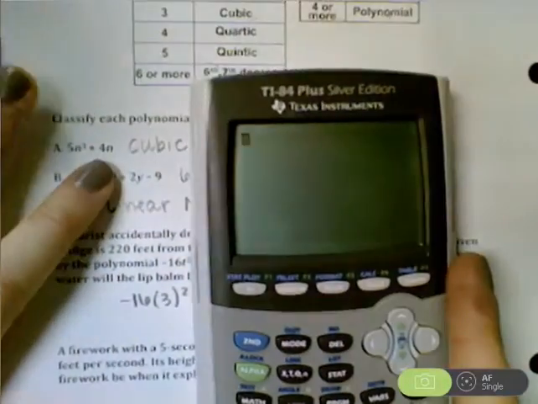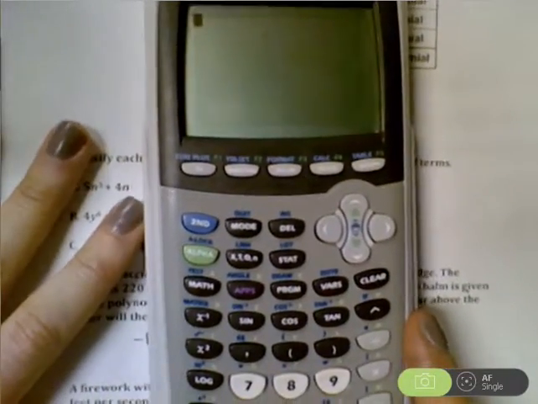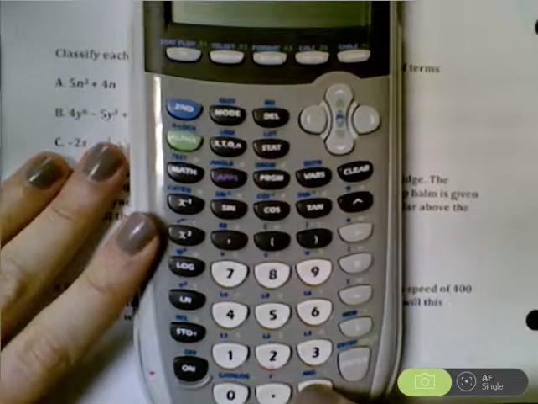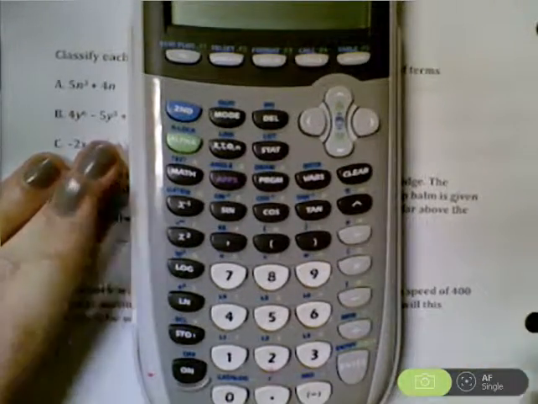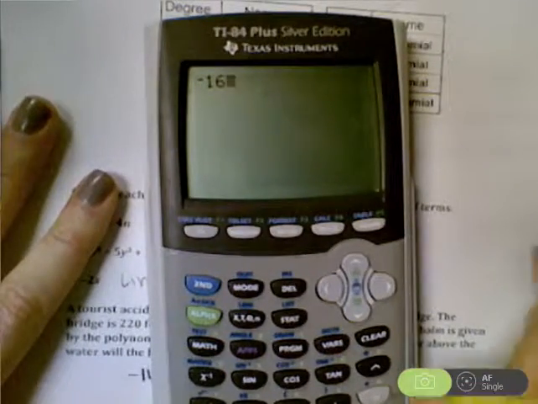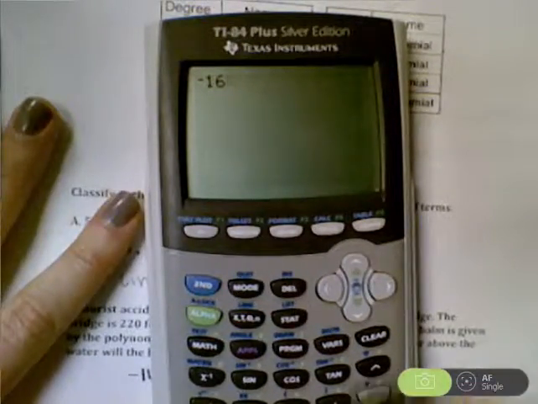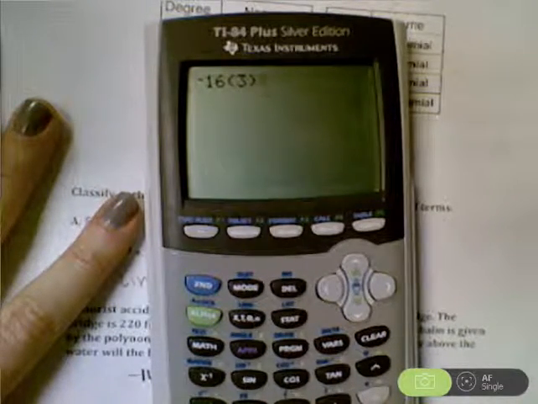On your calculators, if you're using a graphing calculator, you can type that in and do it all in one step. A couple of important things to remember about your calculator. First of all, the negative sign is different than the subtraction sign. You have to use the negative sign next to the decimal. The second thing is, instead of using the multiplication sign, if you use the parentheses, that will make your life a whole lot easier, especially when you're looking at negatives.